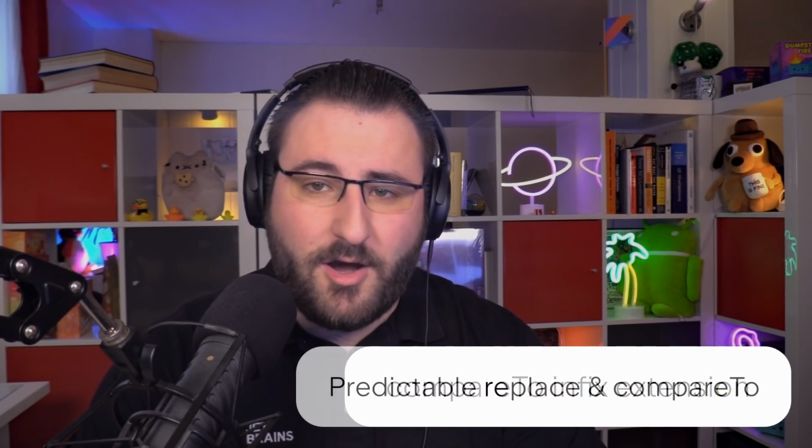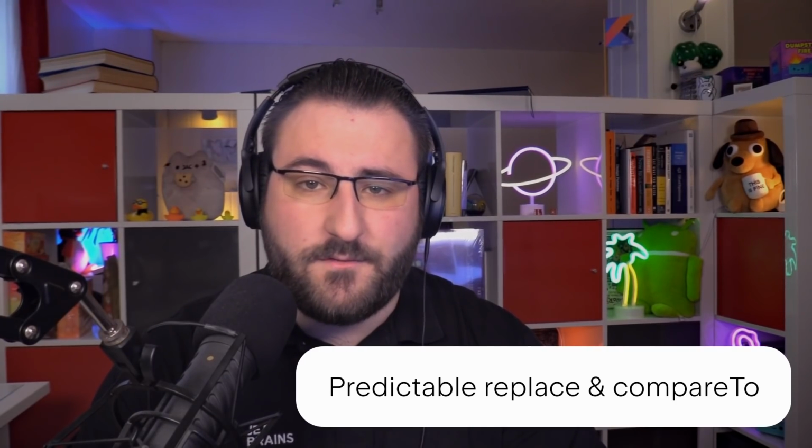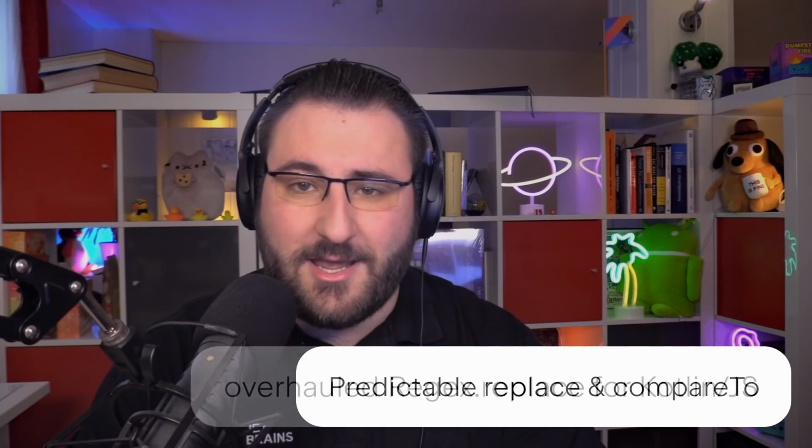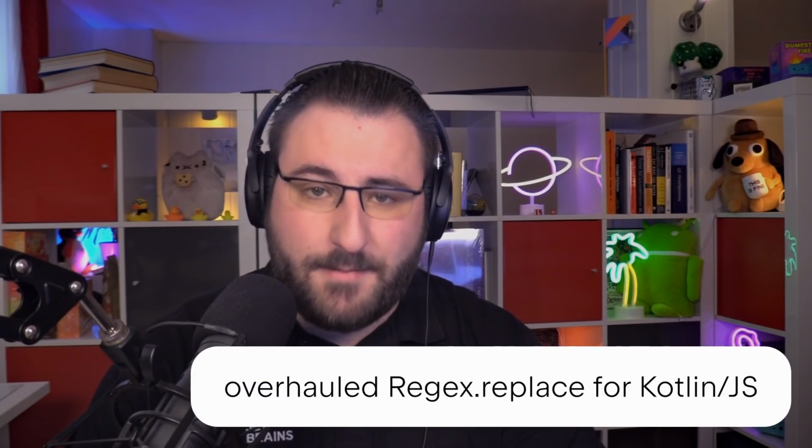Alright, those were the features we wanted to highlight in this release. There's a number of other smaller quality of life features and deprecations in this release as well. For example, a new compareTo infix extension has been introduced for comparables. On Kotlin/JS, the replace and compareTo functions now behave more predictably, and the implementation for regex replace has been overhauled.